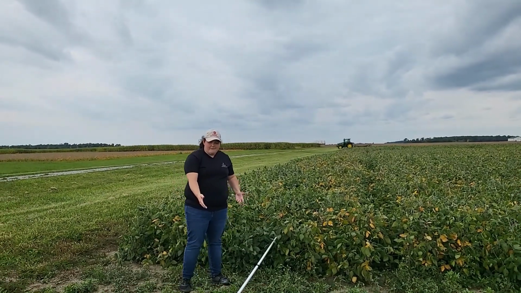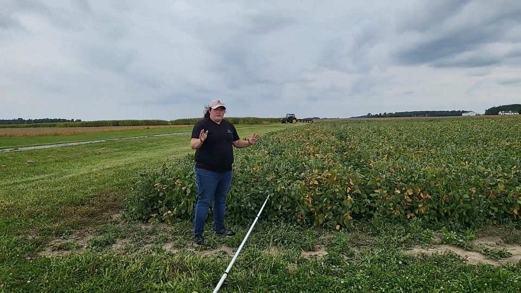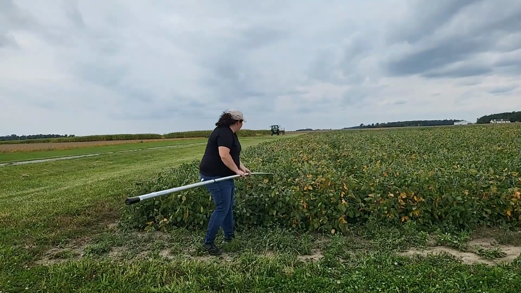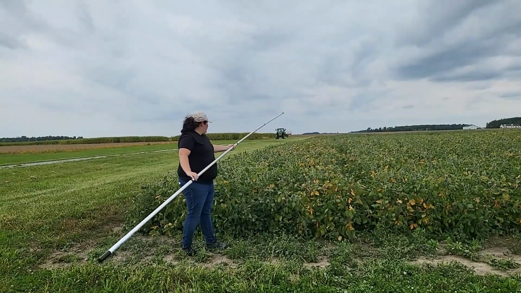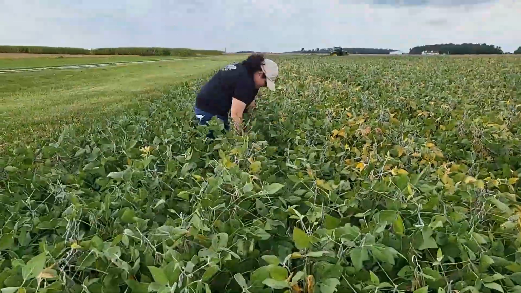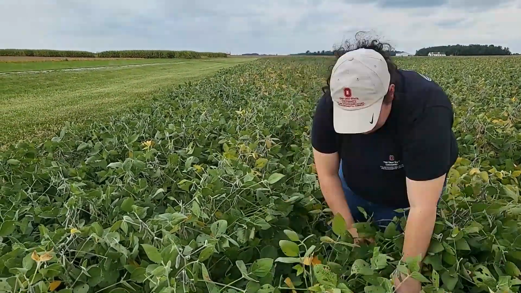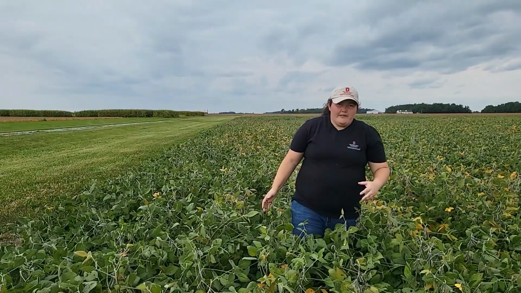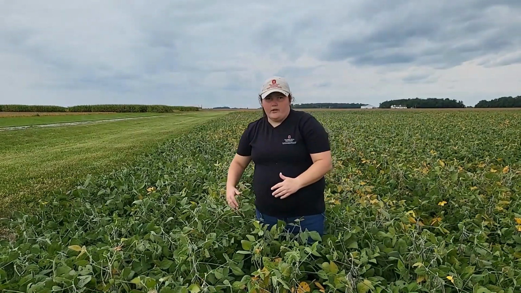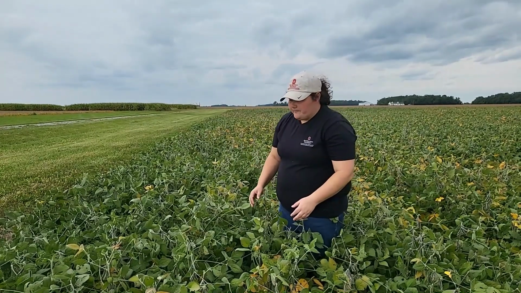So here we have 17 feet 5 inches. We have a 15-inch row width at each location, so we'll count both sides. And we have our count pole here, and I'll count 2 rows. So I completed counting our population, and we have 91 plants here. So again, we counted on both sides of our 17 feet 5 inches, which is 1/1000th of an acre.